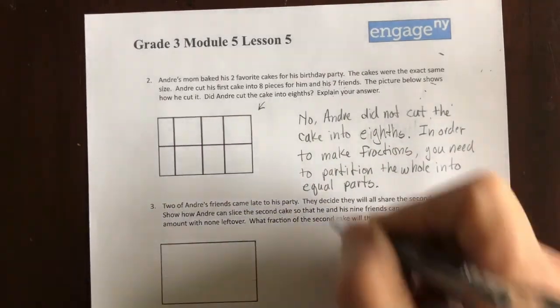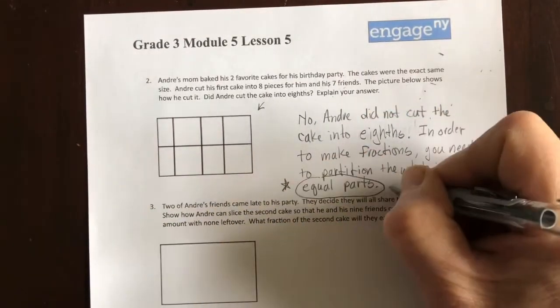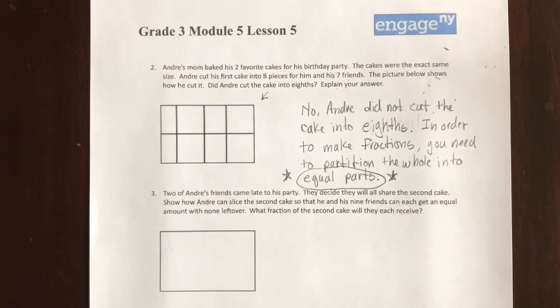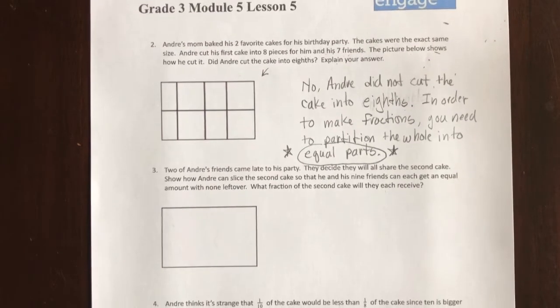Okay? And I'm going to circle equal parts, put big stars around it. All right? If you can use the word equal parts in your explanations when talking about fractions, you're going to win every time. Okay? So make sure that you take a picture of that with your brain and log it in there. Okay? All right, on to the next one.